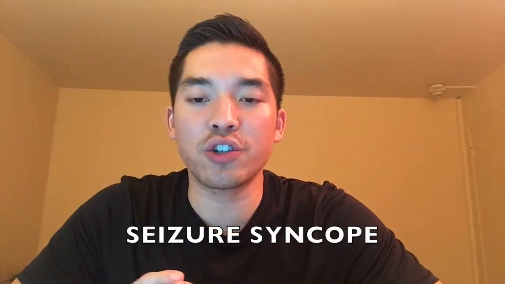The key here too is that any sort of syncope that isn't related to seizures will not have a post-ictal state. So when they wake up again, they will not be confused. A person with a seizure will wake up confused. A seizure patient will also have urinary incontinence, tongue biting, and convulsions, and when they wake up there's a post-ictal state. They'll wake up wet, whereas cardiogenic causes of syncope will not have this.